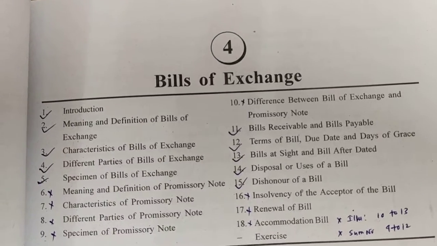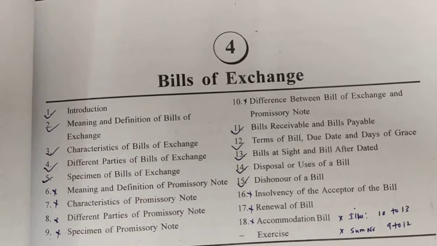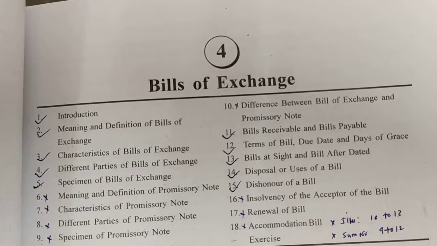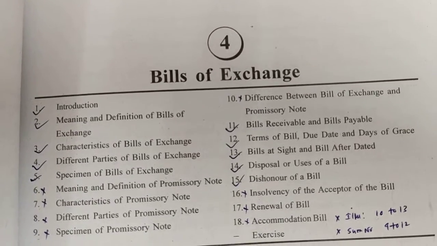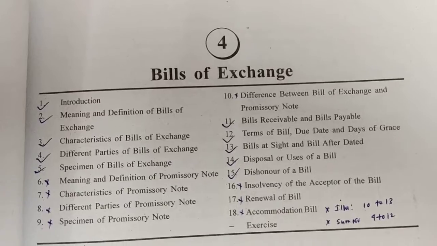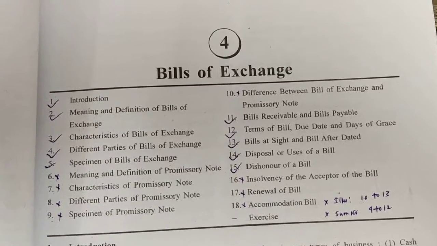Good morning, students. We are on chapter number 4, Bills of Exchange of our account part 2. Today in this lecture we will be solving sum number 9 of our fourth question.